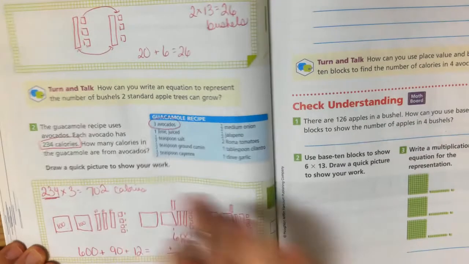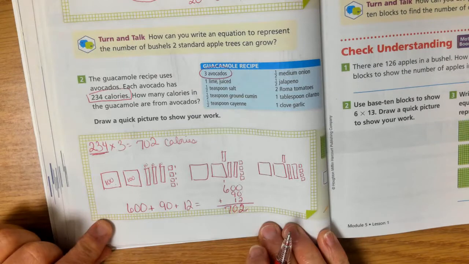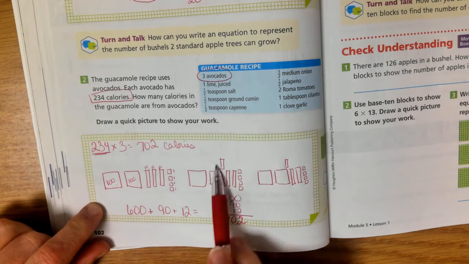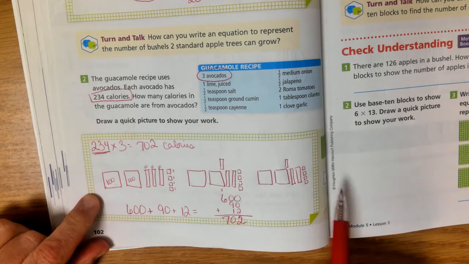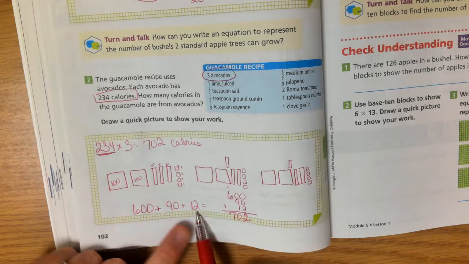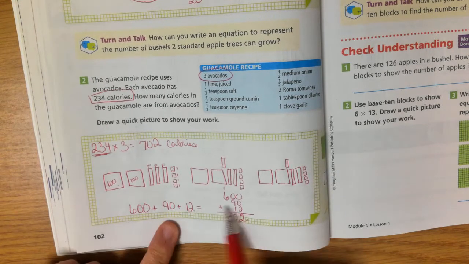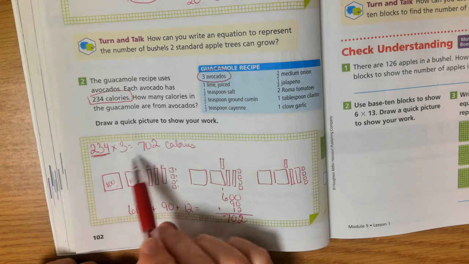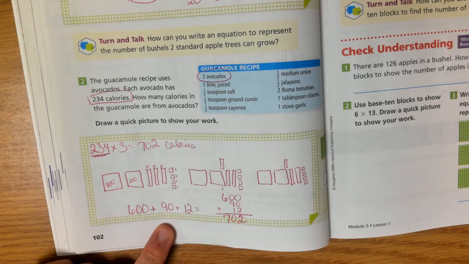Okay, so we just did all that work, so we don't need to write in words the answers because we just did the work down here. We took our base 10 blocks and we added up all of the like base 10 blocks. We took our hundreds, added them. We took our tens, we added them. We took our ones, we added them, and then we took all of those, added them together, and that gave us our answer. So 234 times 3 equals 702.